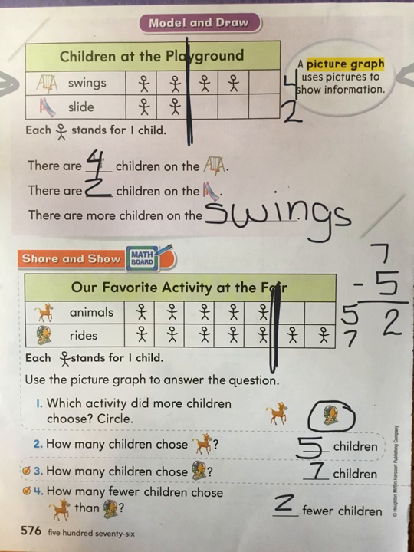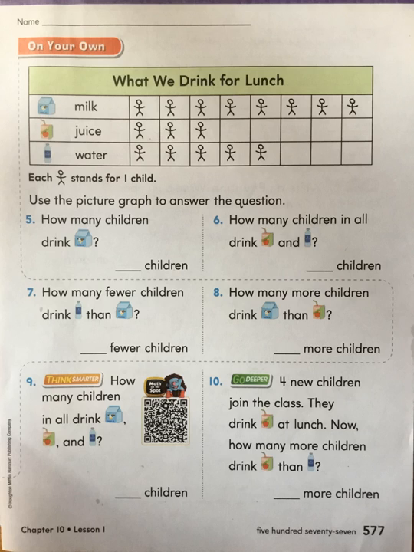We are going to go ahead. If you have your papers at home, pull out your second paper. It's going to look like this one. We have another picture graph, and we have more questions. The first thing we need to do is look at the title of our picture graph. What we drink for lunch. Our choices are milk, juice, water.